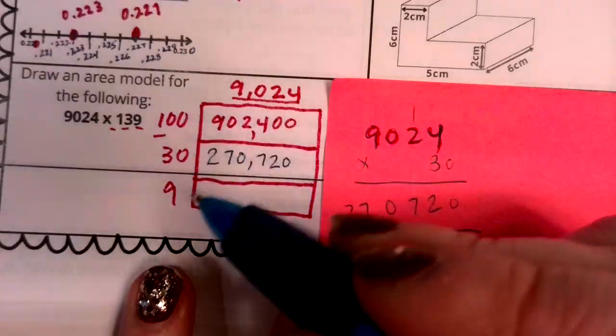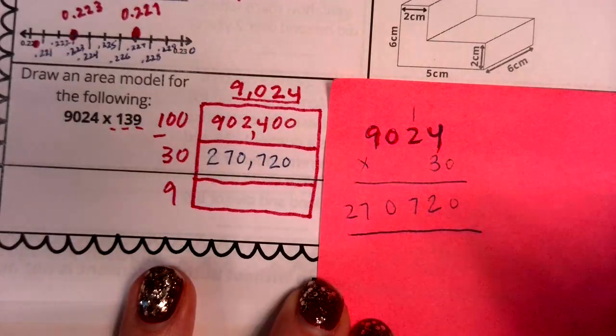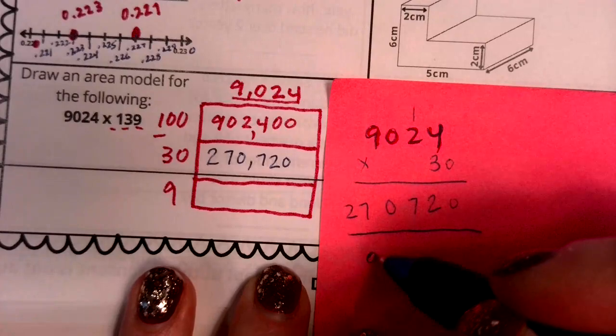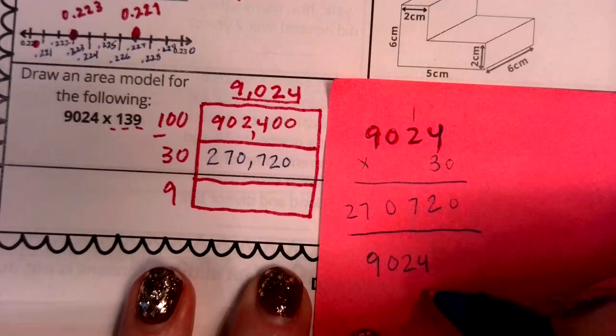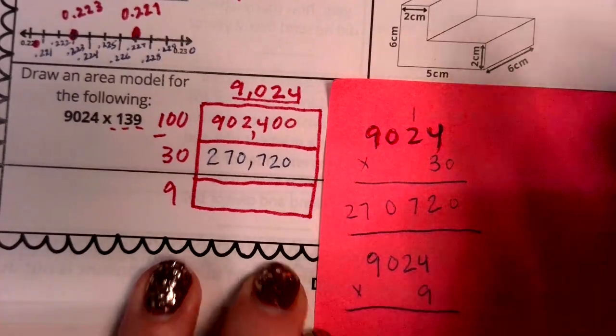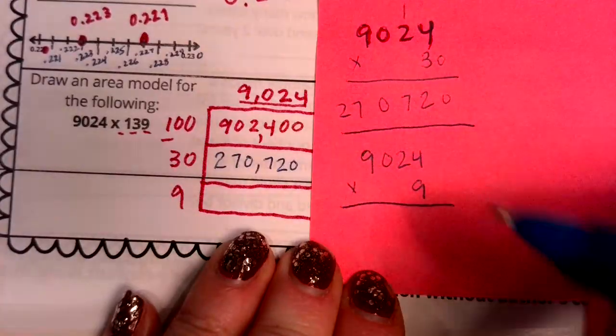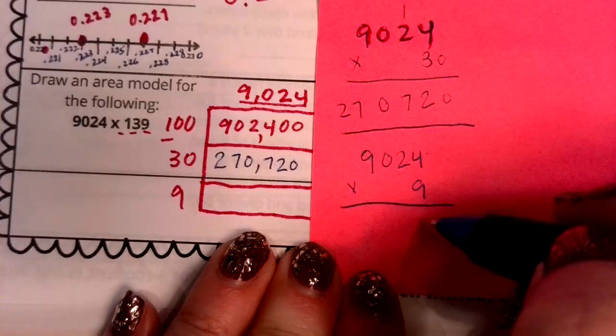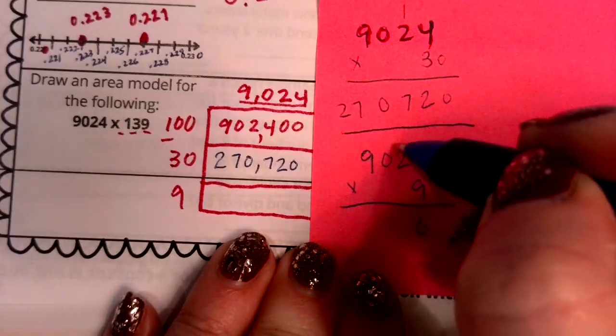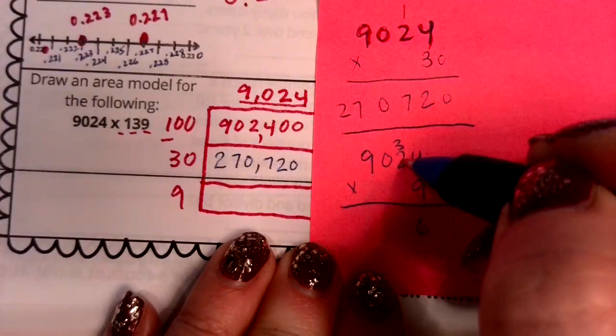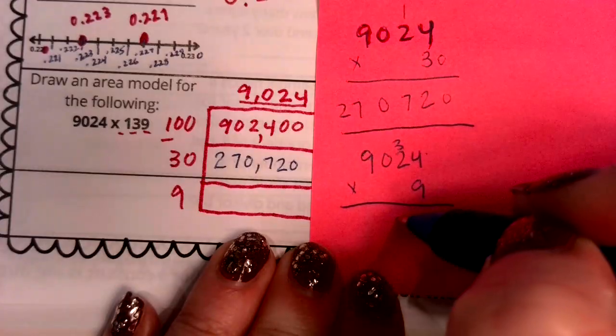Now, boys and girls, I'm going to do this times 9. So again, I'm going to write 9,024 times 9, just like this. Let me slide this up so you can solve along with me. 9 times 4 is 36. Here's my 6, carry my 3. 9 times 2 is 18, plus 3 is 21.